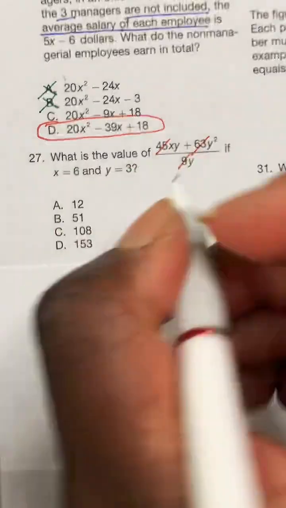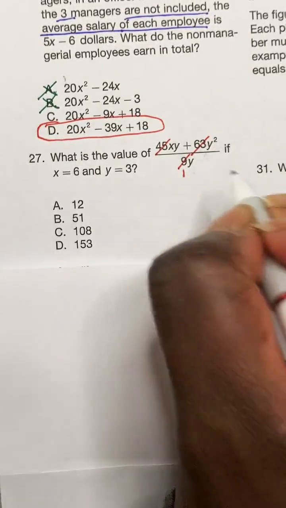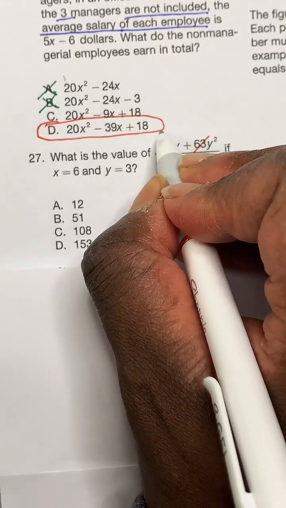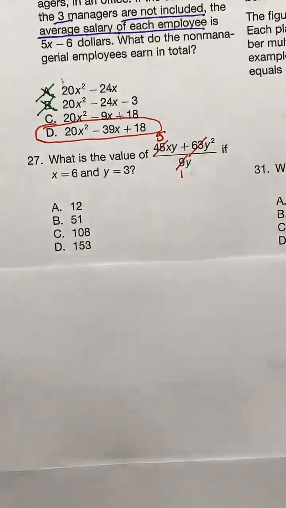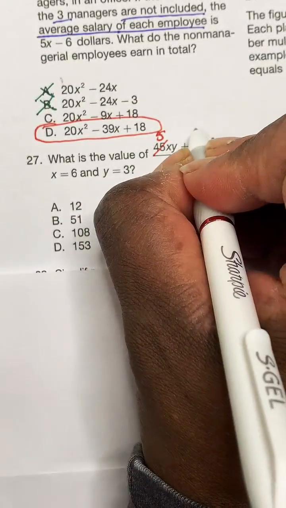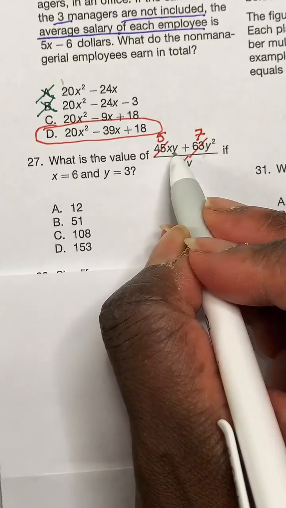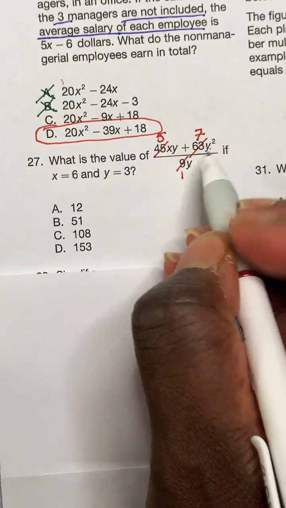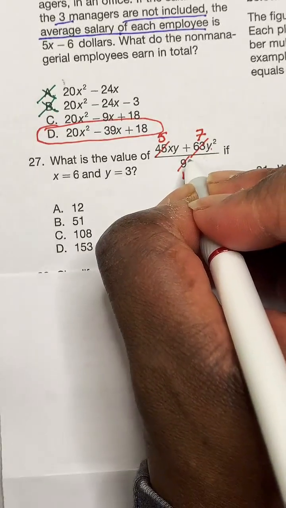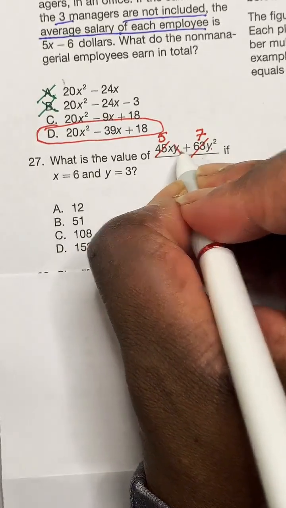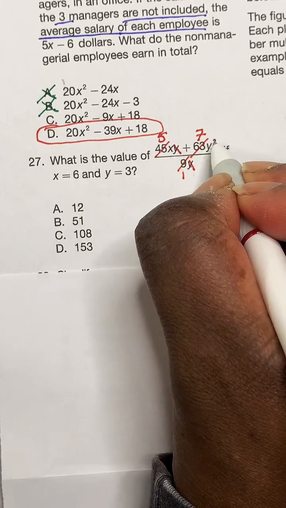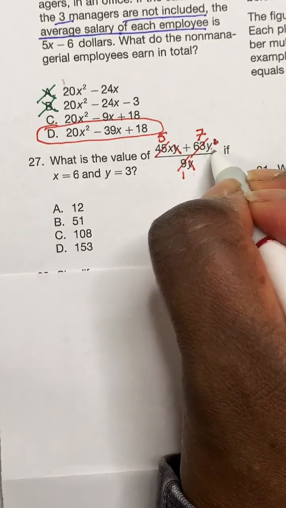So if I did this, this will turn into a 1. Okay, the 45 will turn into a 5. Then we have our 63 divided by 9. That will turn into a 7. Then I can see all of them have a y in common. Oh, look at that. I can cancel out this y, I can cancel out this y, and I have one y remaining up top here.